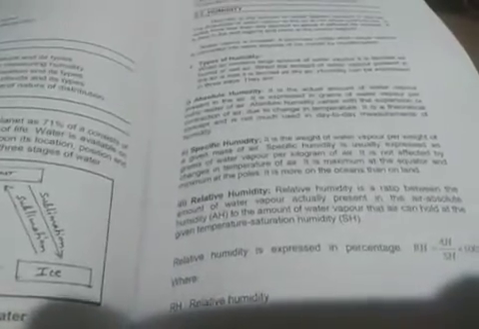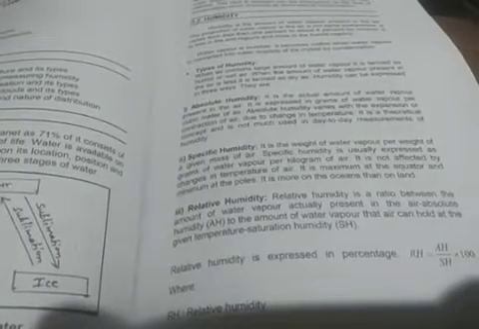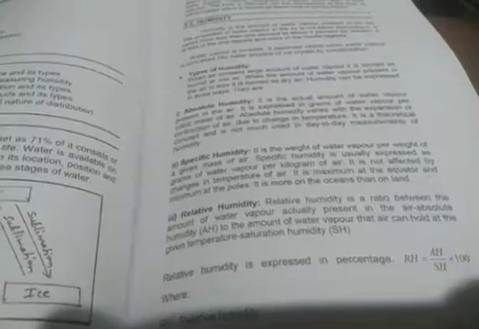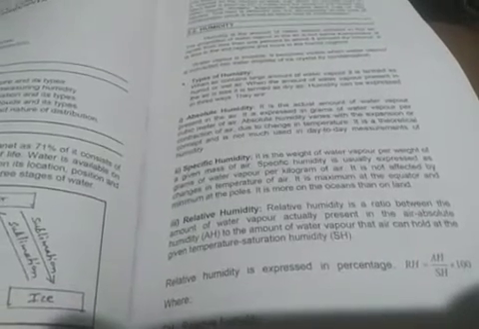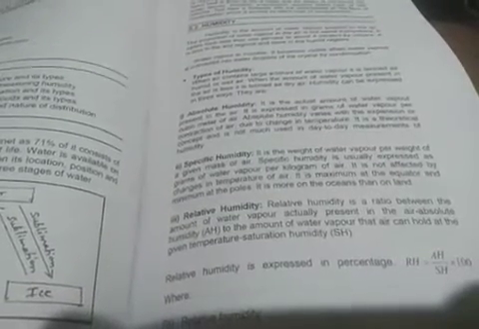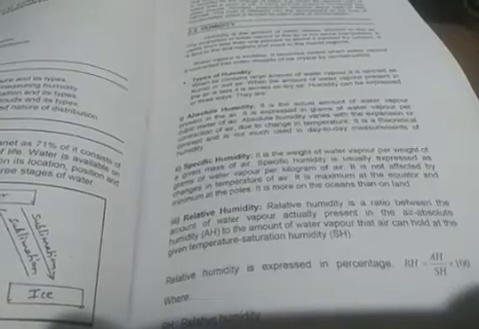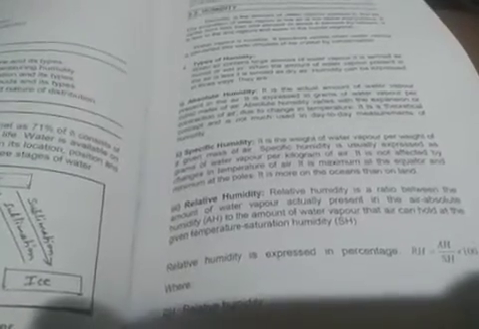It is expressed in grams of water vapor per cubic meter of air. Absolute humidity varies with the expansion or contraction of air due to change in temperature. It is a theoretical concept and is not much used in day-to-day measurements of humidity.